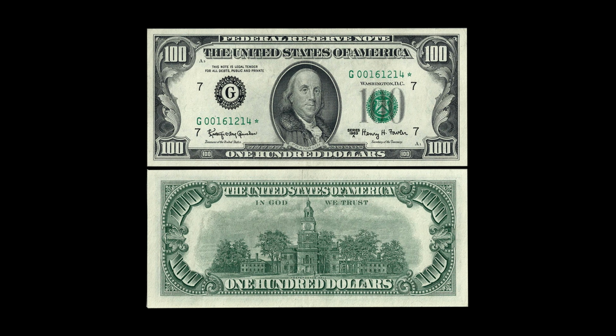The first modern anti-counterfeiting measures were introduced under the series 1990, with microscopic printing around Franklin's portrait and a metallic security strip on the left side of the bill.